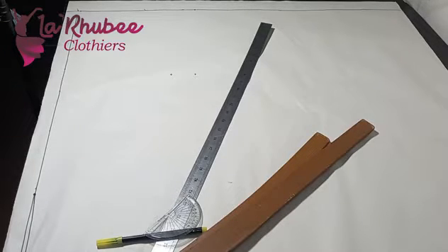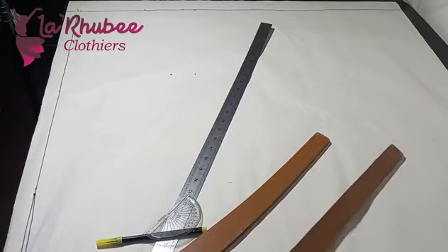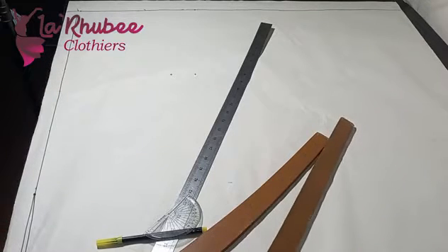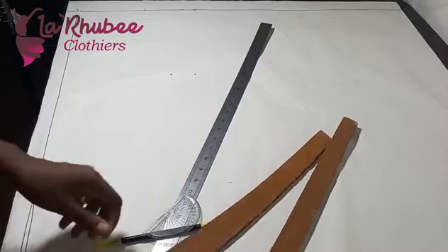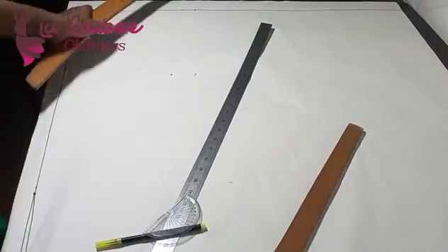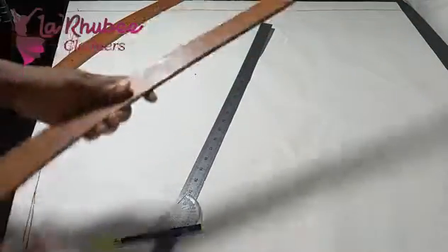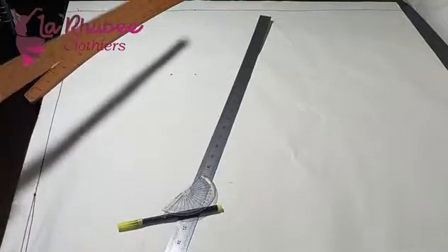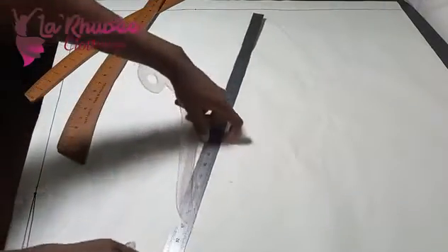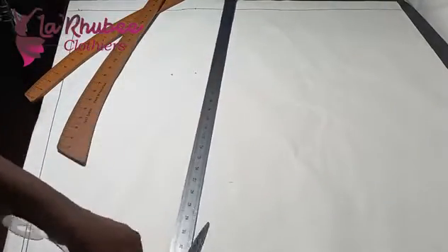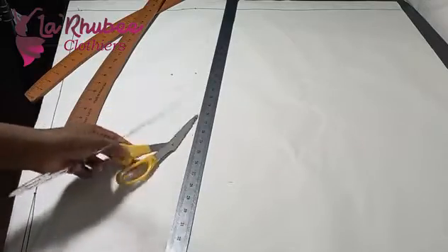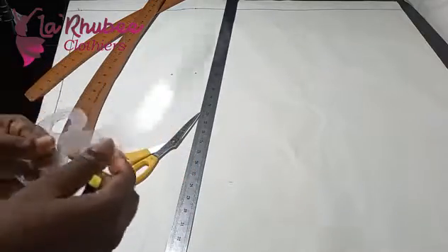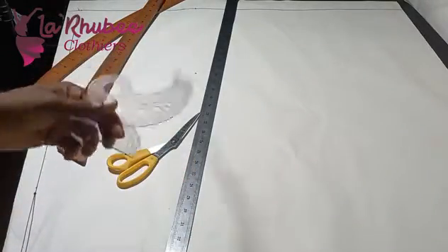I'll be showing you how to cut a pant. So the materials you'll be needing for this class will include your hip curve, and then this is your pant curve, right? You need your long ruler, your paper scissors, and your protractor to get your angle 45, and you also need a French curve, armhole curve.